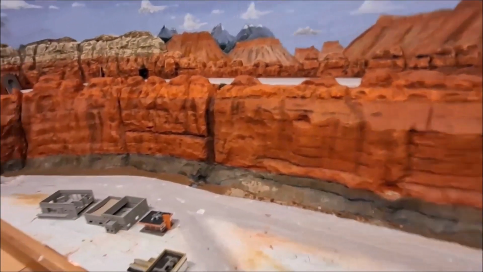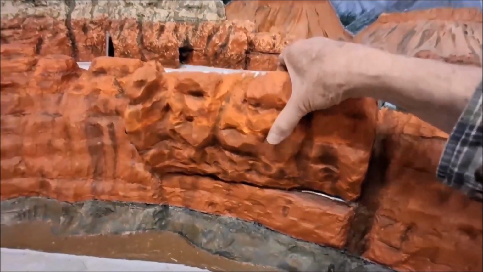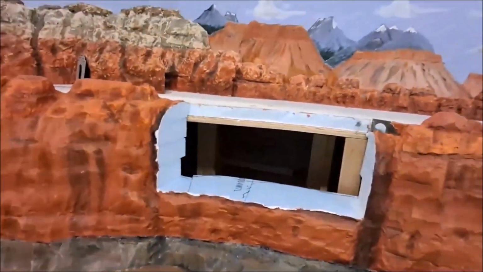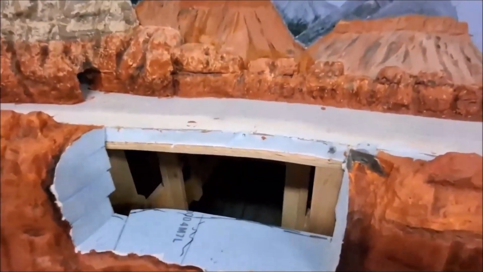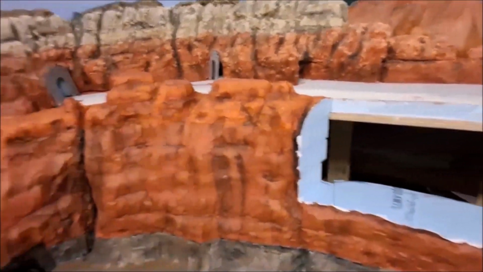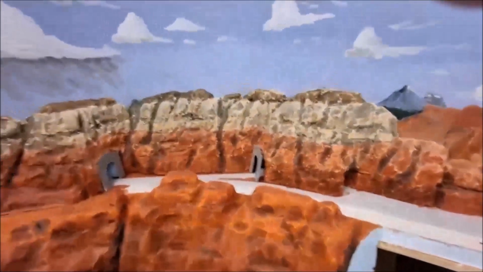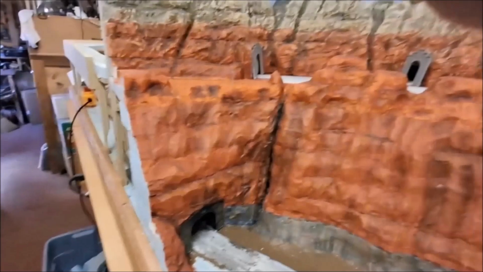And it works really good, and it's light. So in this area here, I'll be able to get to the underside of the turnouts. Every place I have turnouts or tunnels, the foam work lifts off. That whole section lifts off. This section lifts off here.